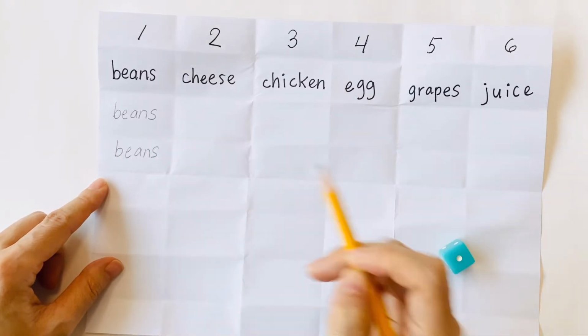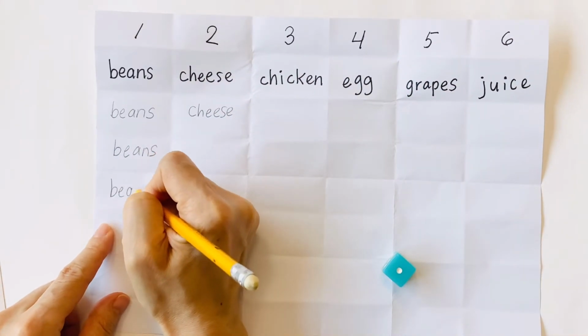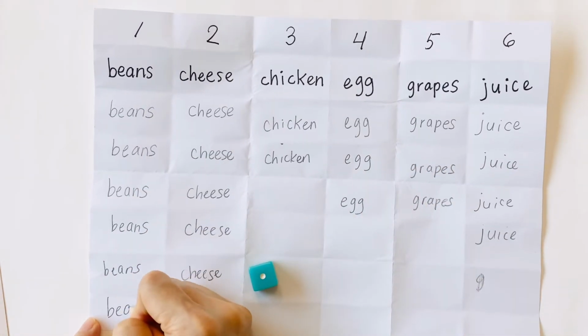The students have so much fun with this activity and they don't want to stop. I hope you enjoy this game with your students as well.